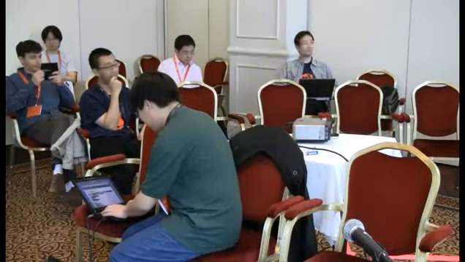Okay, I'll show you the results. So it's a Nexus S. The CPU clock is 1 GHz, ARM Cortex A8, Samsung SoC.